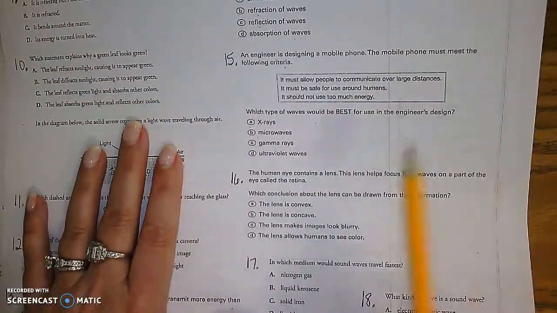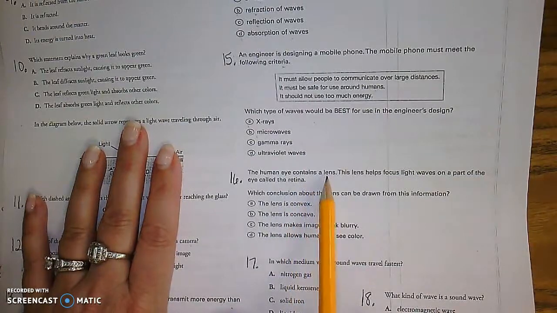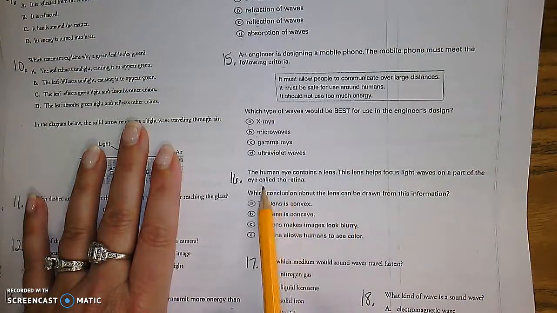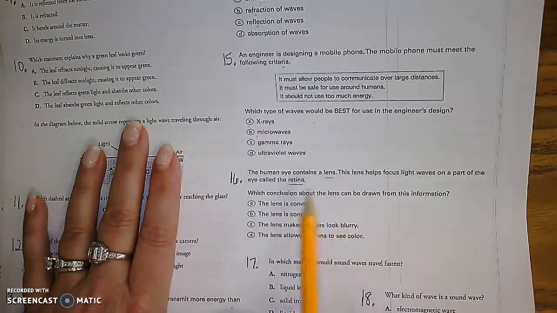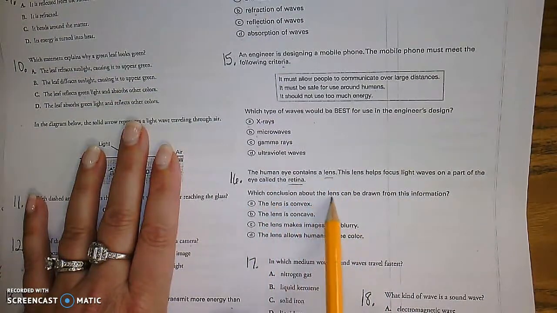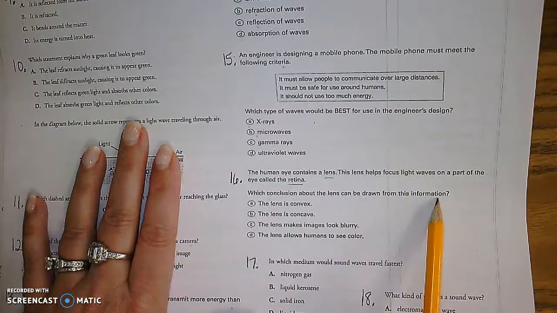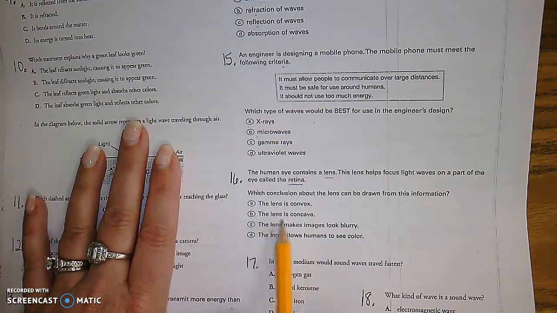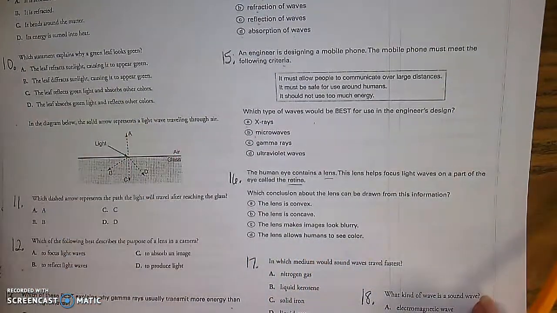Number 16. The human eye contains a lens. The lens helps focus light waves on part of the eye called the retina. Which conclusion about the lens can be drawn from this information? A. The lens is convex. B. The lens is concave. C. The lens makes images look blurry. Or D. The lens allows humans to see color.